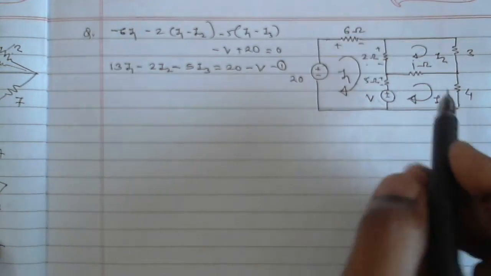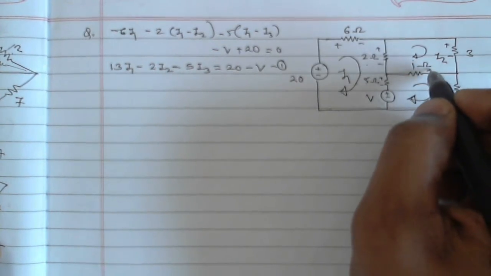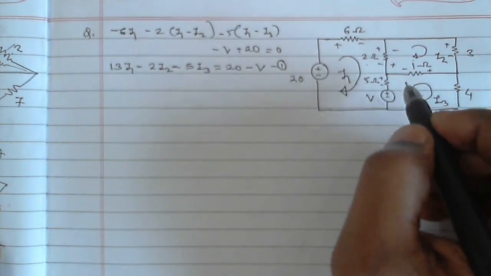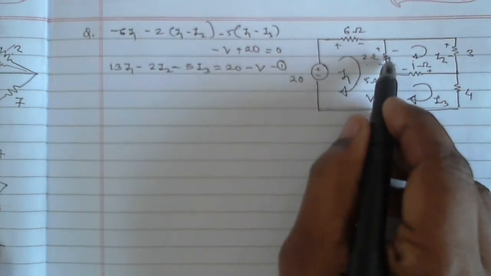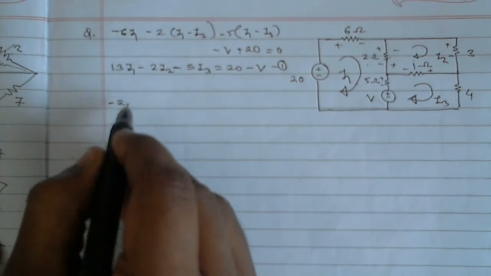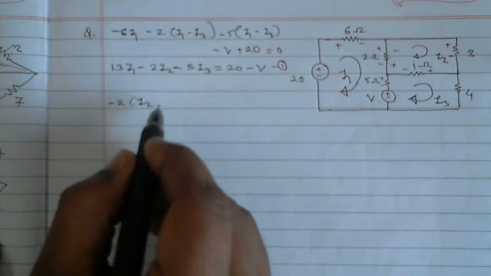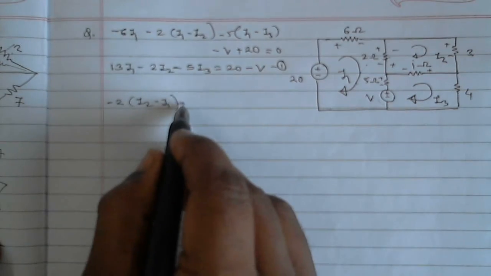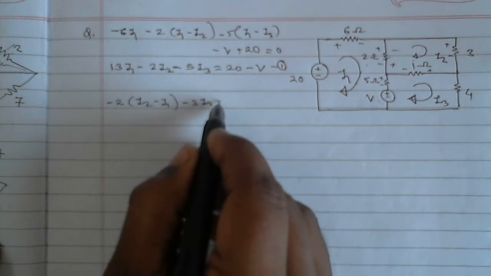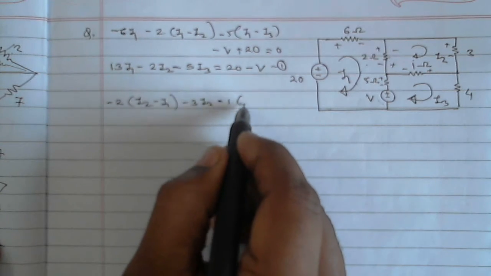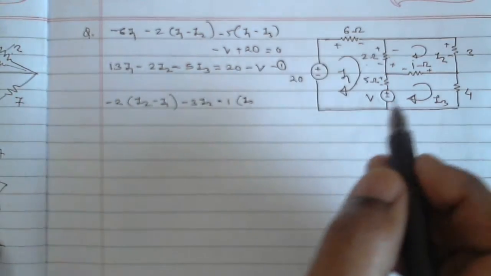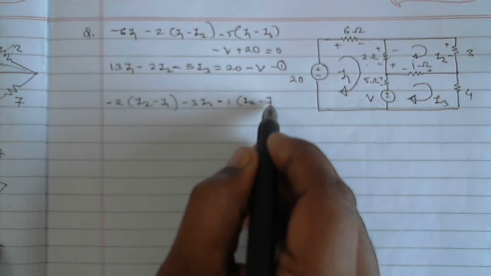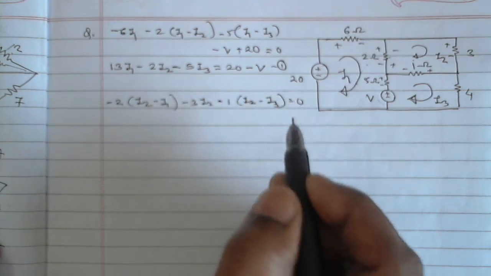Now let's keep this as the first equation. Let's apply KVL in the second loop. So polarity plus minus plus minus plus minus, new polarity, forget about the previous one. I'll start from here. So it is minus 2 (I2 minus I1), as I1 and I2 are in opposite direction, minus 3 I2, minus 1 (I2 minus I3) equal to 0.